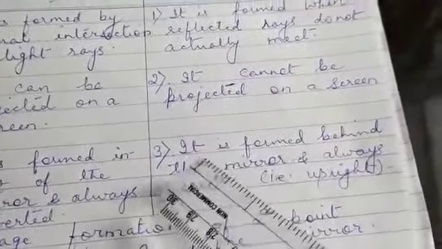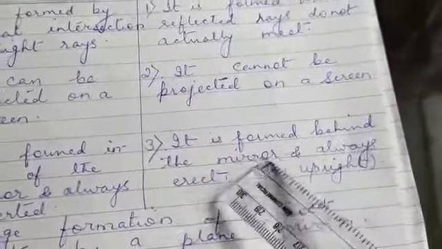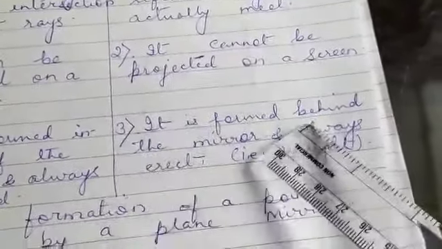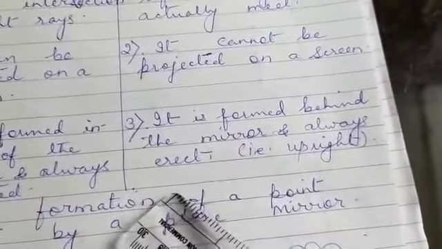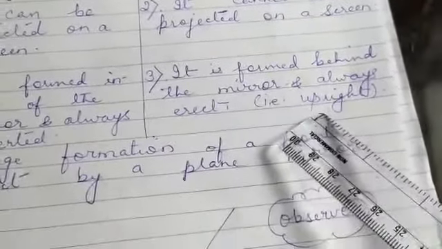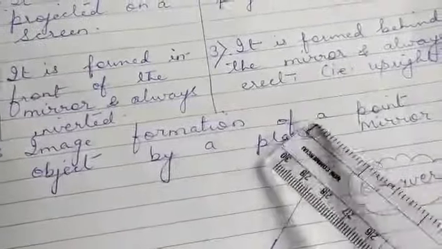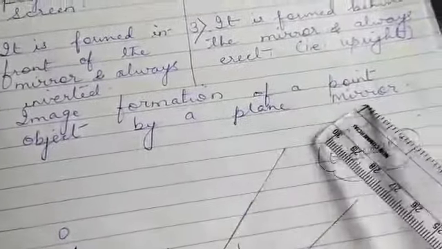And a virtual image is formed behind the mirror and is always erect. Erect means upright: the top of the object is always the top of the image and the bottom of the object is always the bottom of the image.